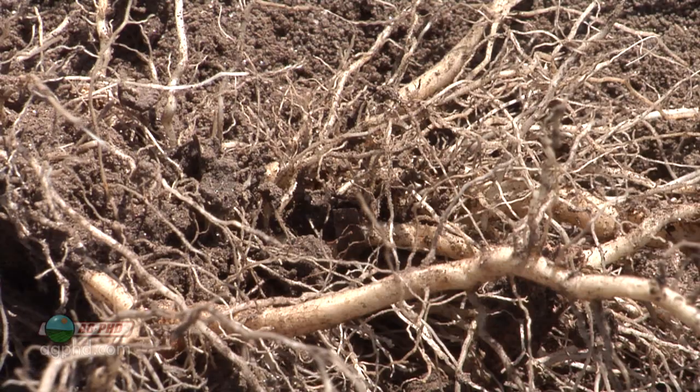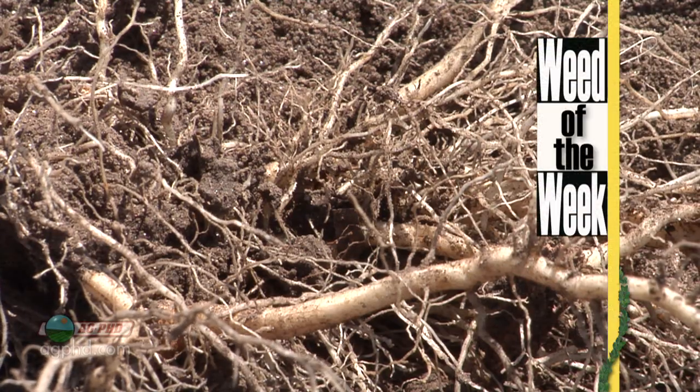Well, one of the important things too that you need to do this fall is controlling our weed of the week. Can you identify this week's weed?